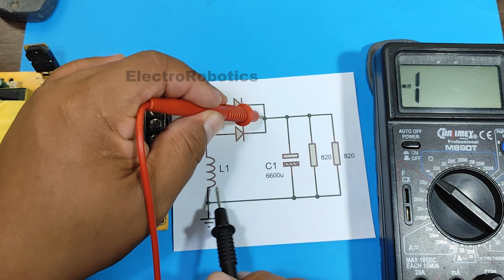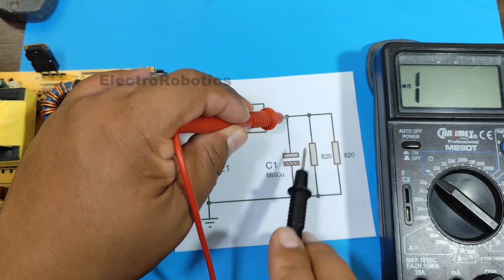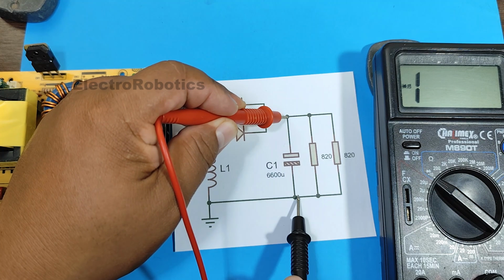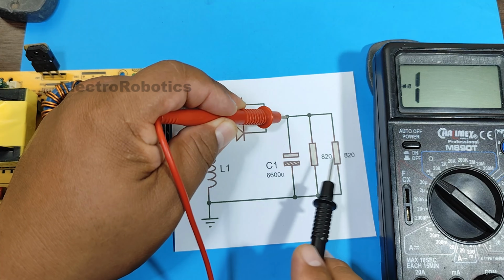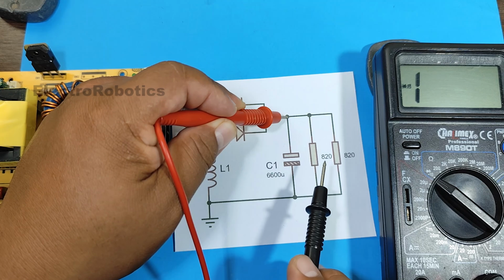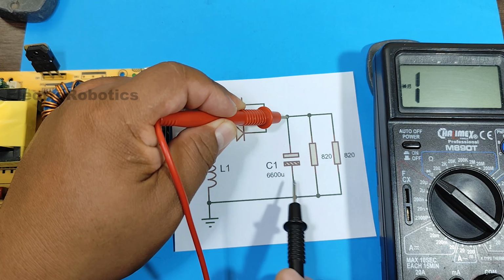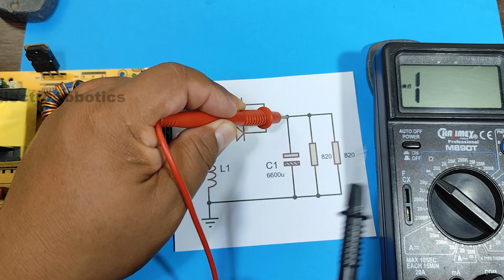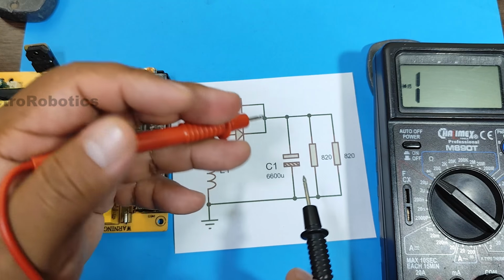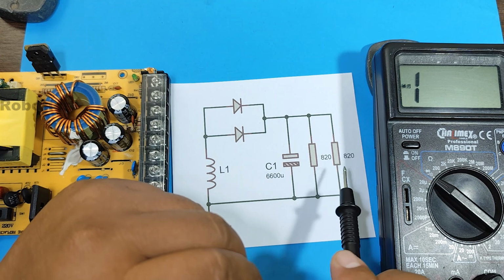That is, measuring this way is the same as measuring the two resistors that are in parallel with the capacitor. And since we have two 820 ohm resistors, the result is 410 ohms. And with the capacitor, the multimeter reading is 370 millivolts, a value very close to the value provided by the two resistors in parallel.